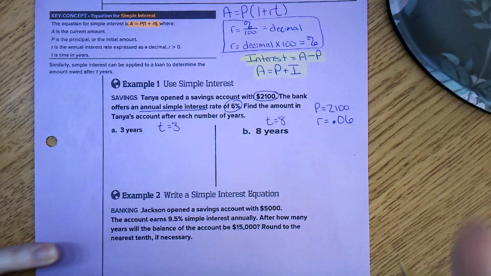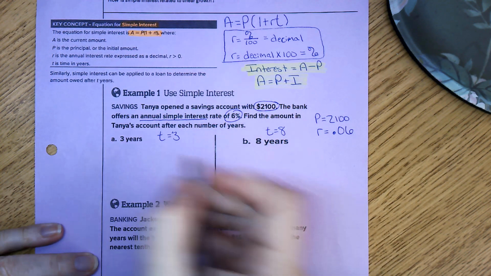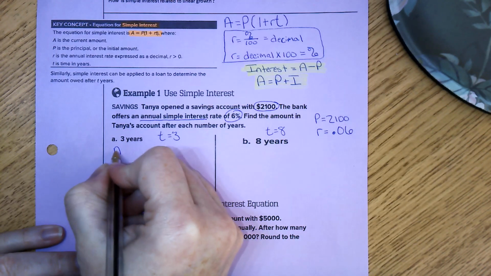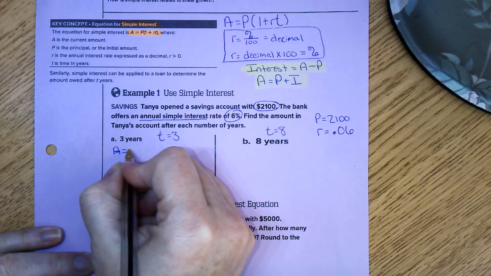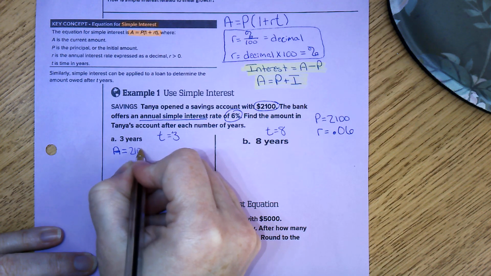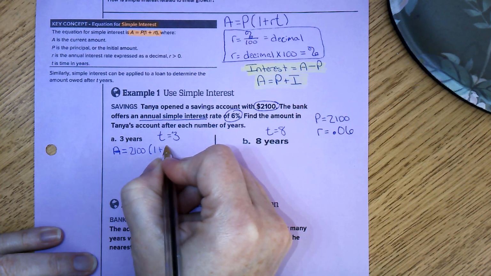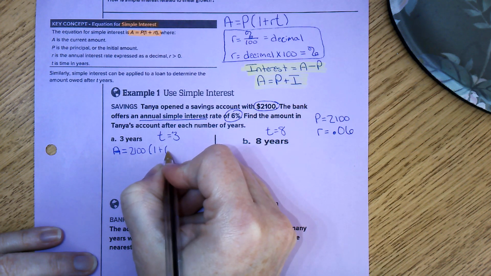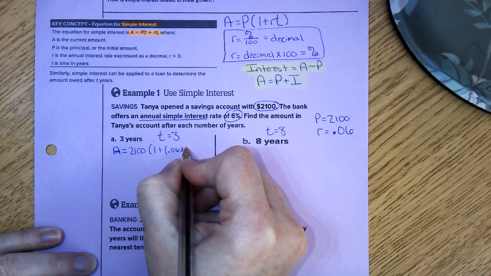All right, so let's use our equation and fill in what we have for 3 years. So A equals, my P is 2,100 times 1 plus the rate is 0.06 times my T, which is 3.